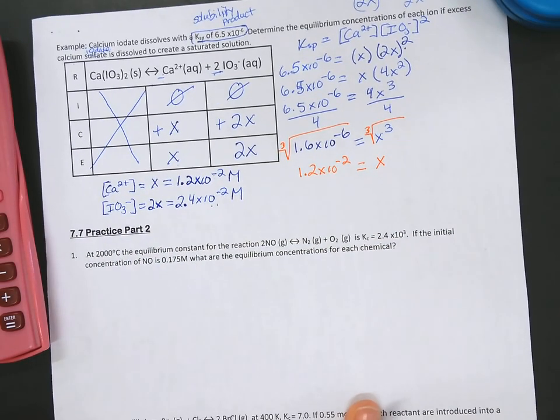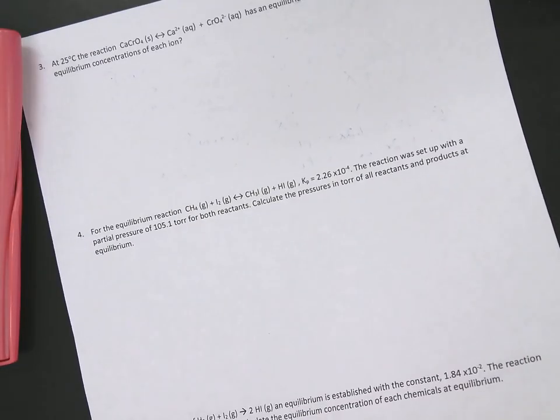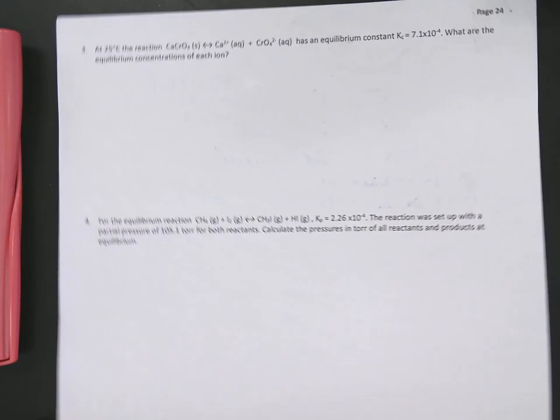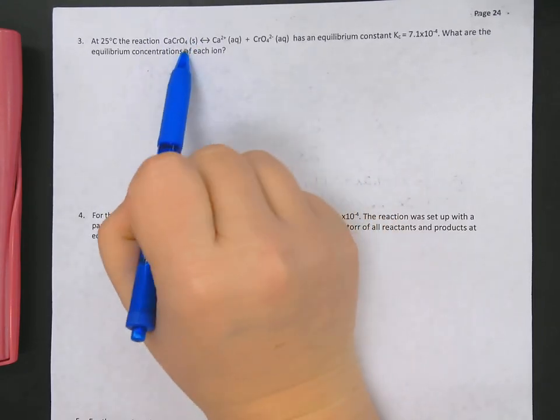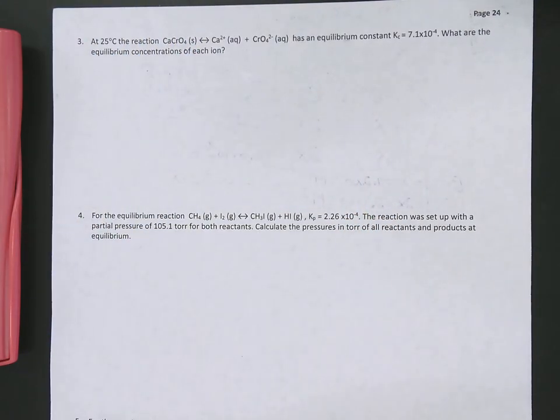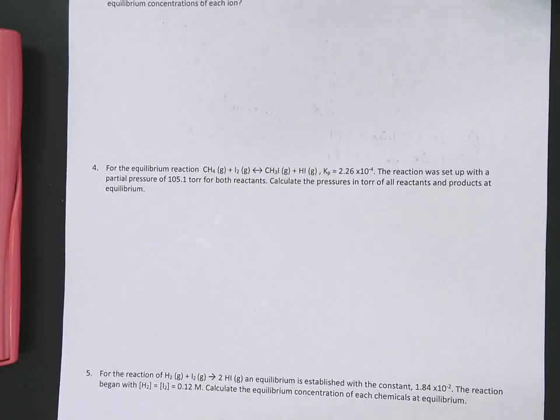So you've got a couple of practice problems, 2 on this page and then 3 more on the back. You'll need to write your ICE tables. Remember if it has a solid to cross those out, get rid of them, and then after this you'll tackle your mastery chart for it.